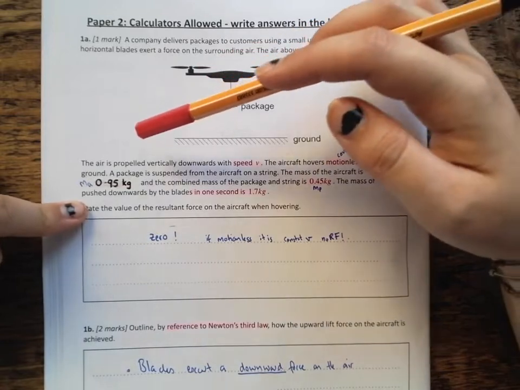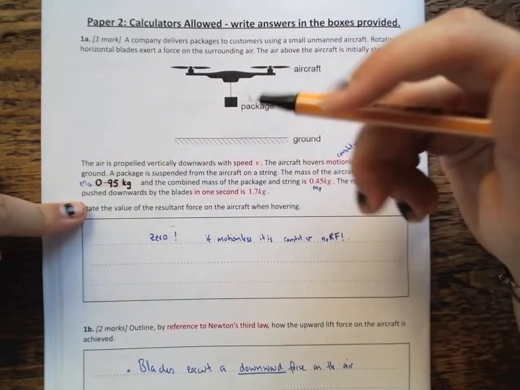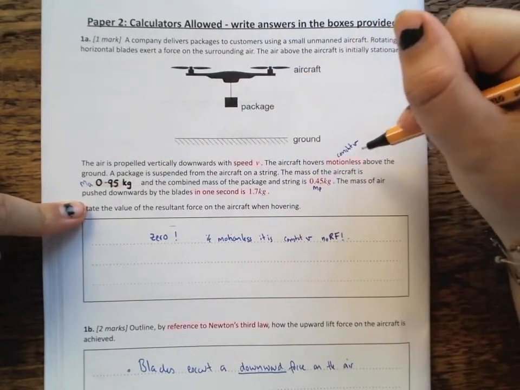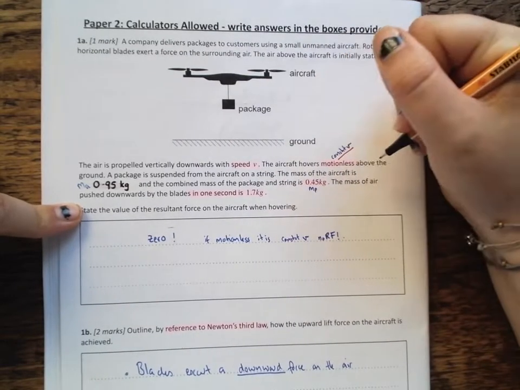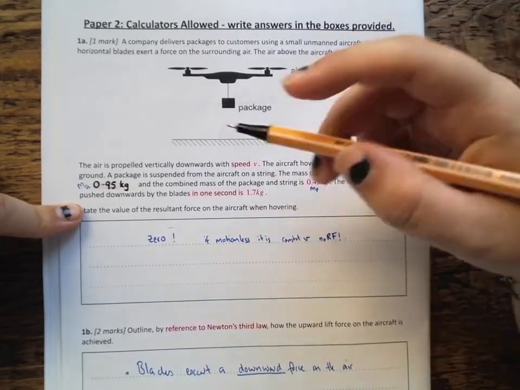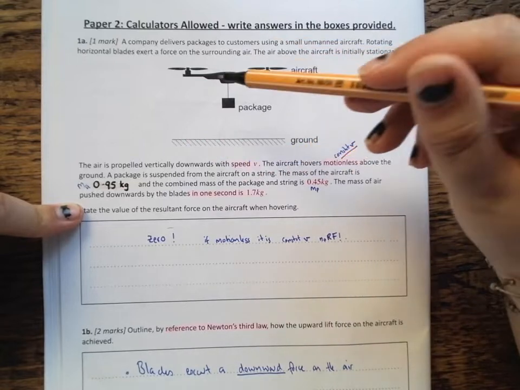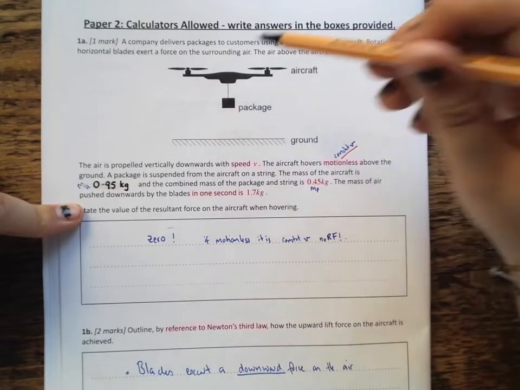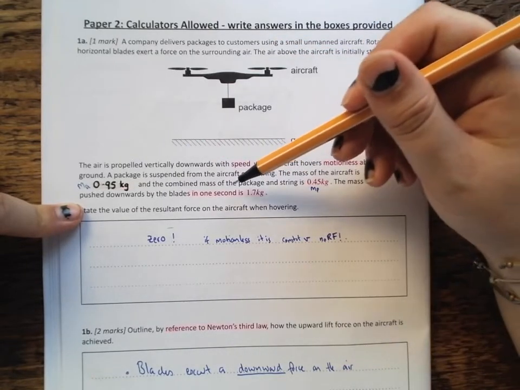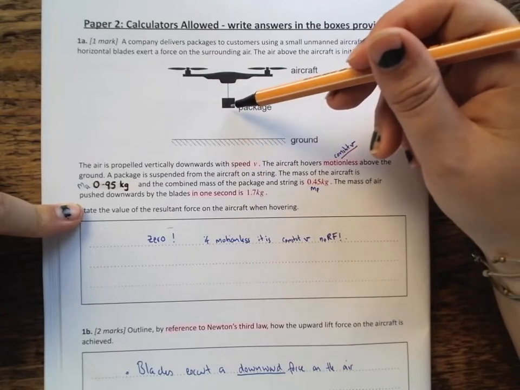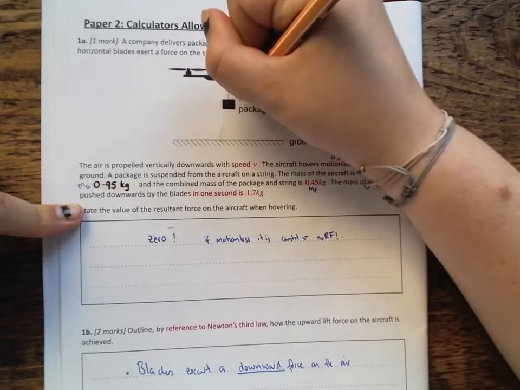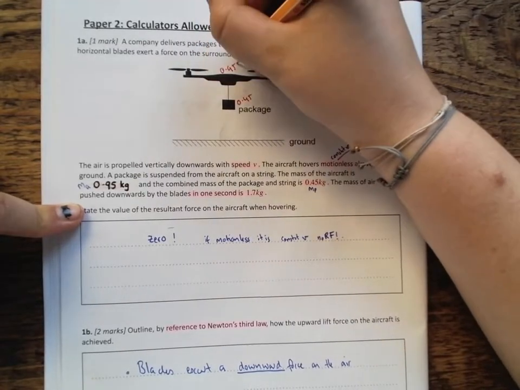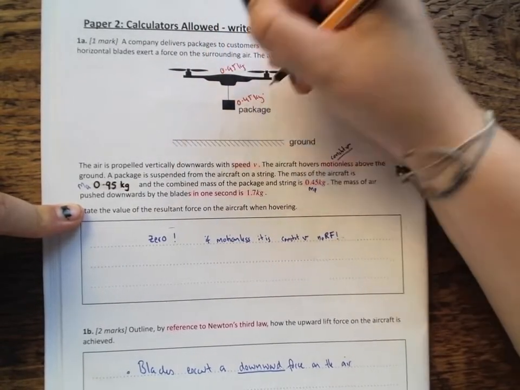So the first one is saying an aircraft is propelled vertically downwards with a speed of v. The aircraft hovers motionless. Okay, if we're saying motionless, that means it has a constant velocity. Above the ground, a package is suspended. The mass of the aircraft is 0.95 kilograms, and the combination of the mass of the package and the string is 0.45. Sometimes people annotate them on the picture as well. If that helps you guys, you can also do things like that.